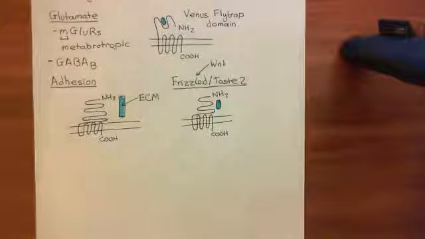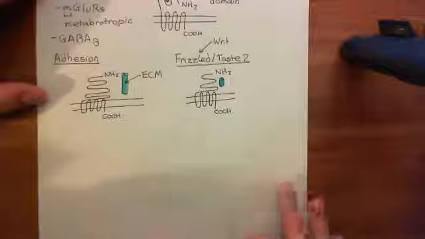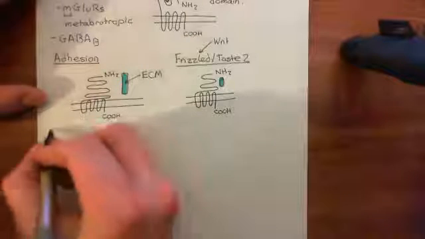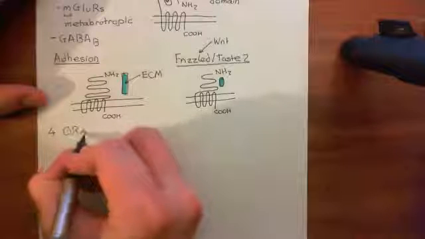Now, it's the rhodopsin family of G protein coupled receptors that we are interested in for opioid receptors. Okay, so all of the 4 opioid receptors are within the rhodopsin family of G protein coupled receptors, which means that they bind their ligand within the transmembrane domain portion. Okay, so basically there are 4 members. Okay, so 4 opioid receptors, ORs for short.